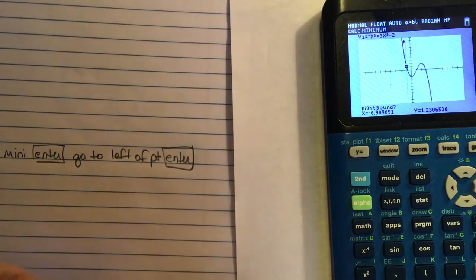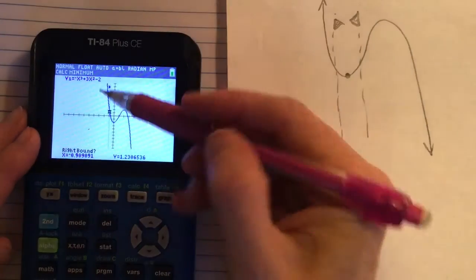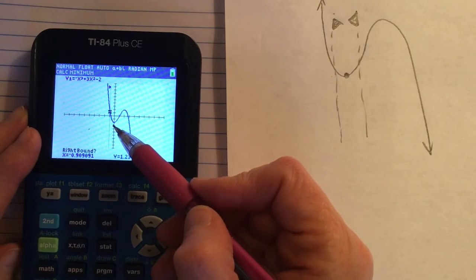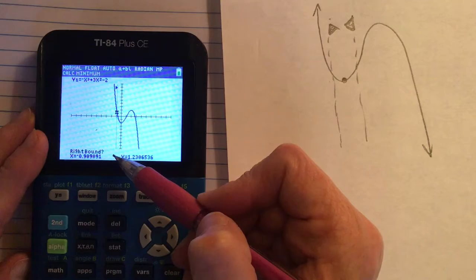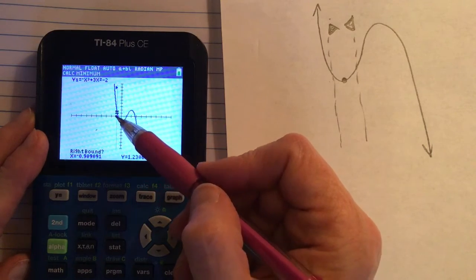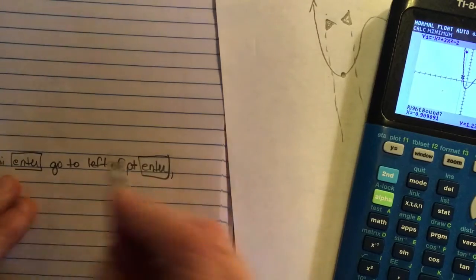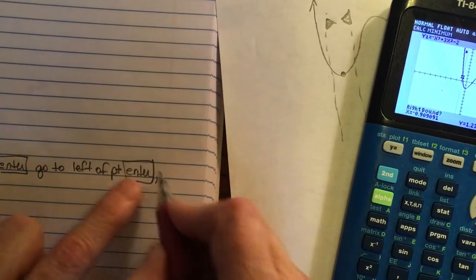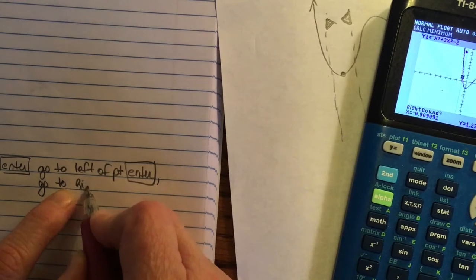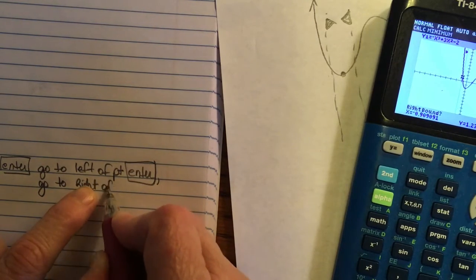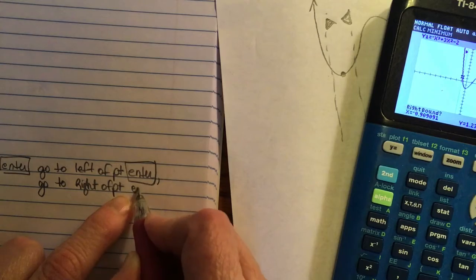And then it's saying, and you see it drew a little dotted line, and it should be to the left of the point you're trying to find. And there's the little arrow if it doesn't show this. And now it's saying right bound. So now, comma, go, let's do it under here. Go to right of point, enter.